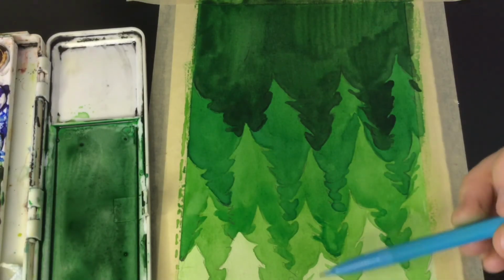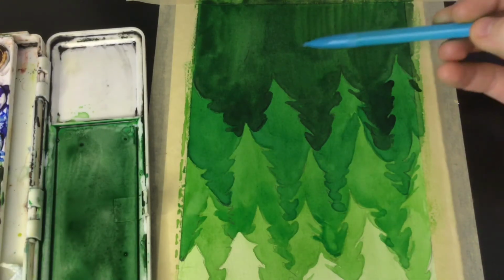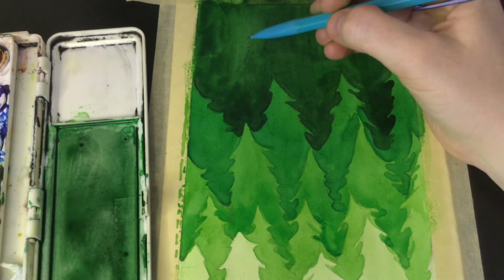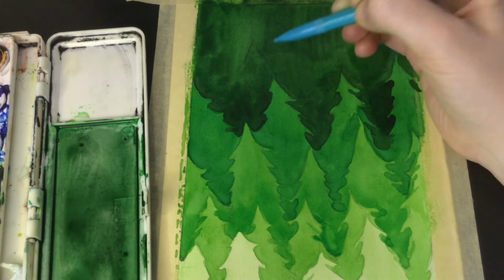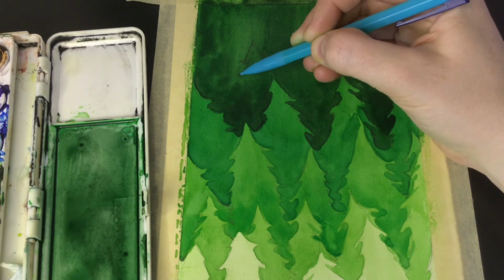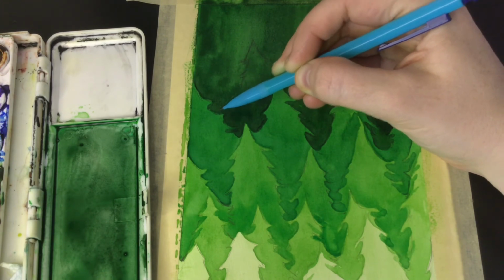Next, we have our final layer. So we have 1, 2, 3, 4. We need 5, and then a background. And so we go in, and this is the last one. It's going to be so hard to see your outline, but it's all going to be worth it. There we go.